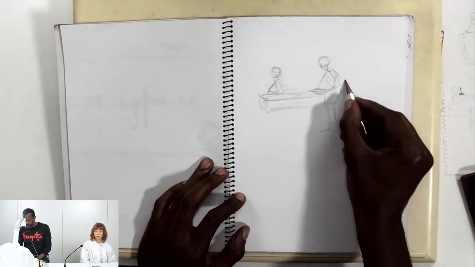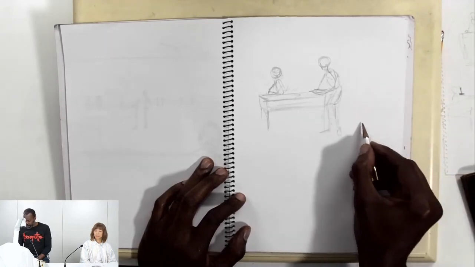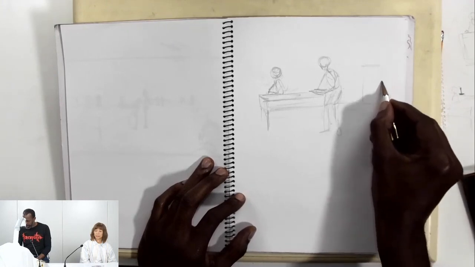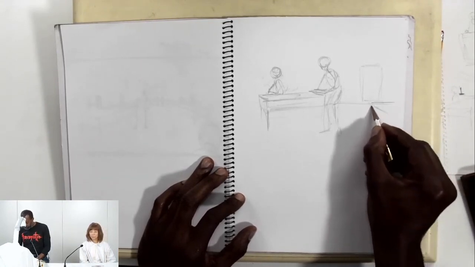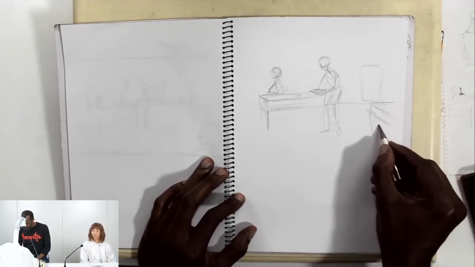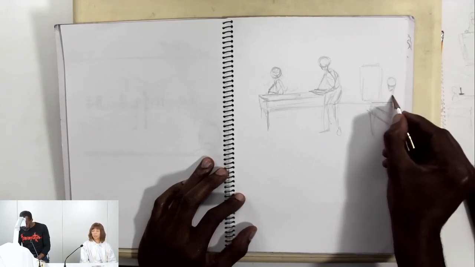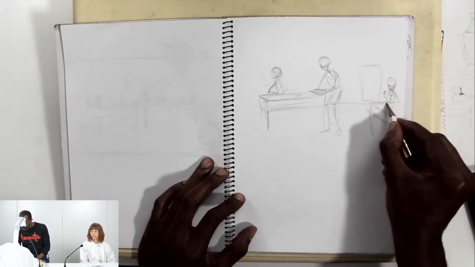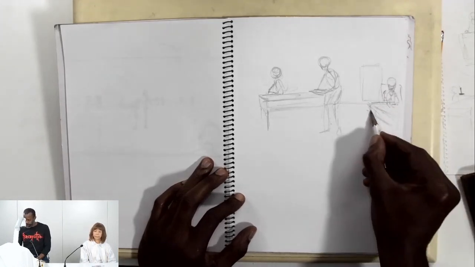these individuals, right? So maybe the table is here, like that, and maybe back here there's the door, like that. So it's almost what I noticed his approach pretty much was, he'll draw things.